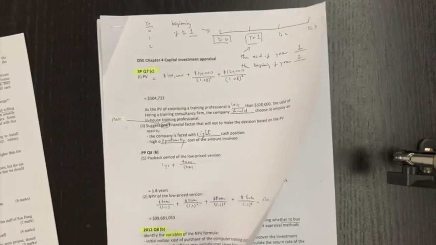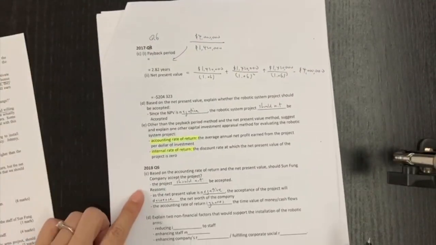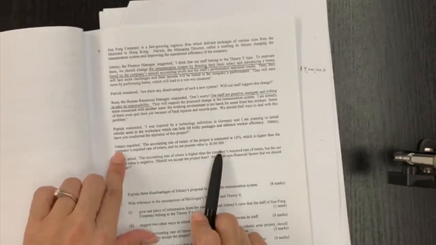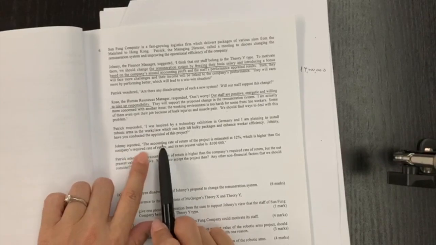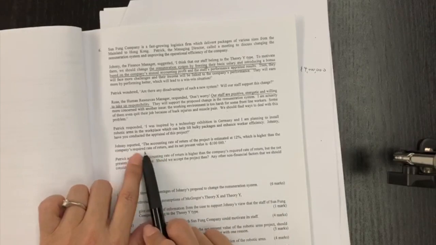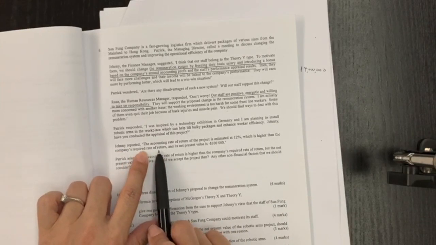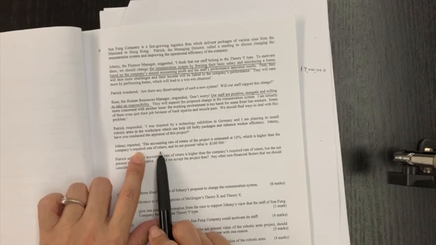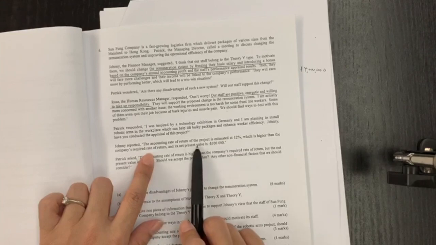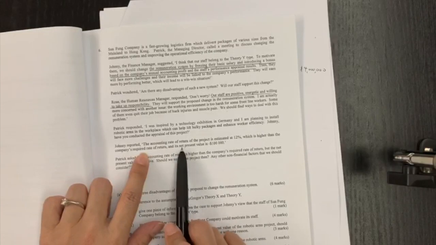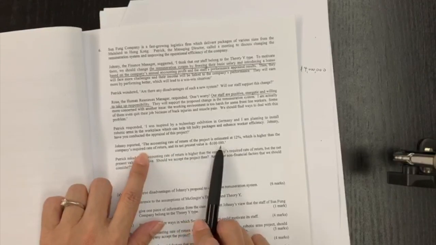Now we come to the last question, which is 2018 question number 6. Here is the question. We are given an accounting rate of return of 12%, which is higher than the company's required rate of return. In the normal situation, if this is higher than the required rate of return, usually we should accept the project. However, the net present value is negative. So which one do we follow? We should follow net present value, which is negative.